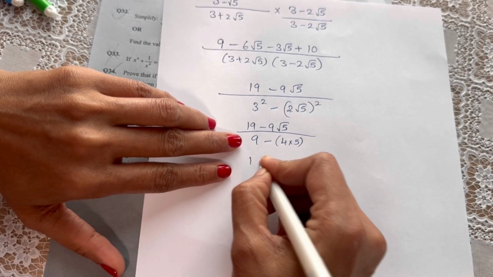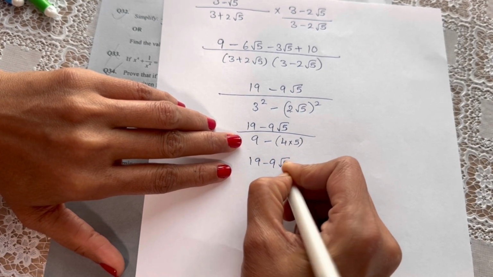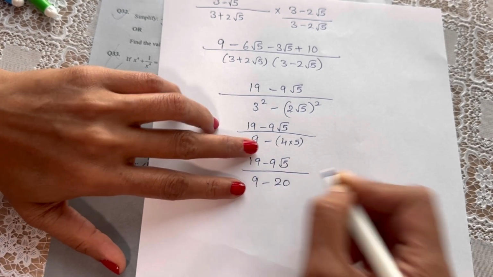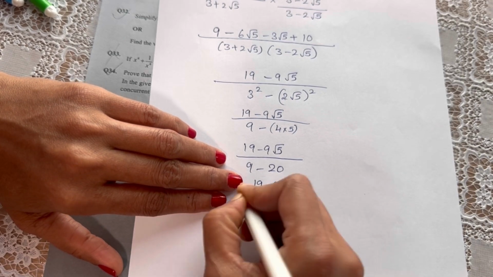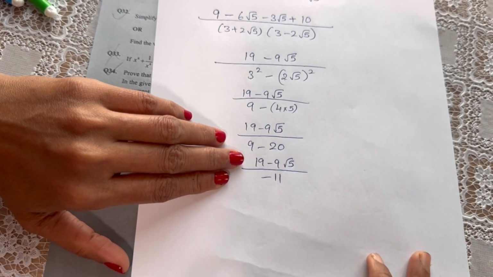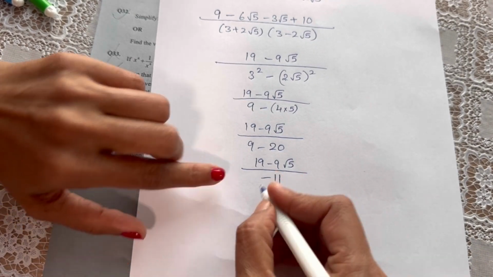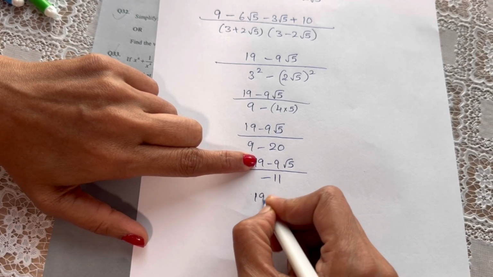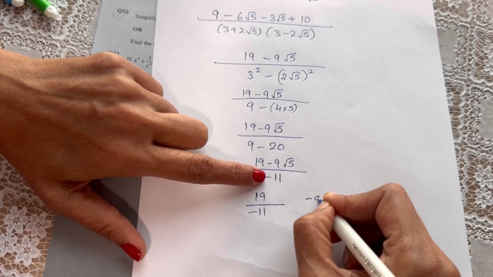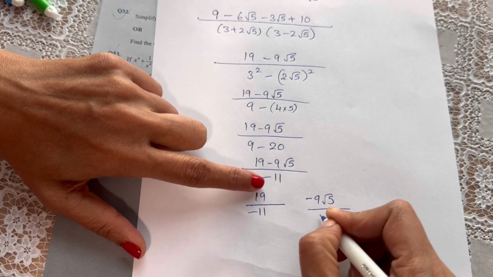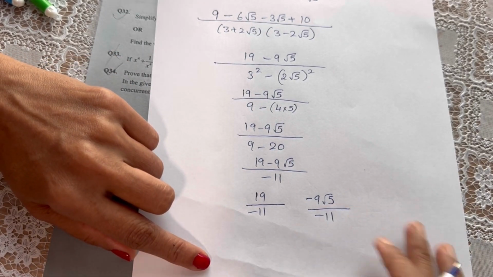And we have 9 minus 20, which is equal to negative 11. After that, we can write this as 19 by 11, and also you can write it as, yes, I just split it.